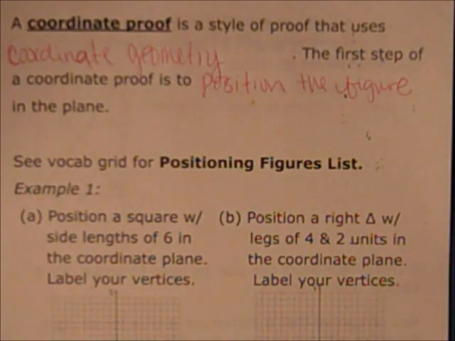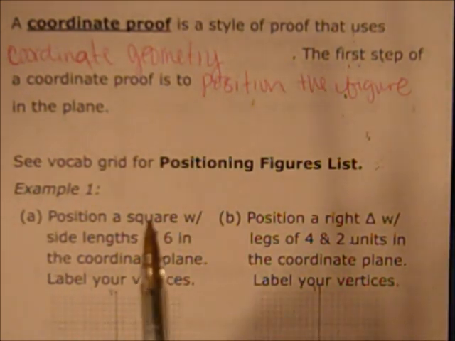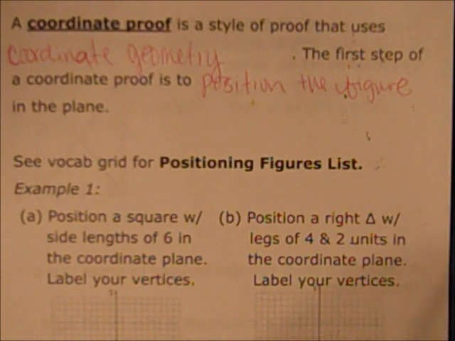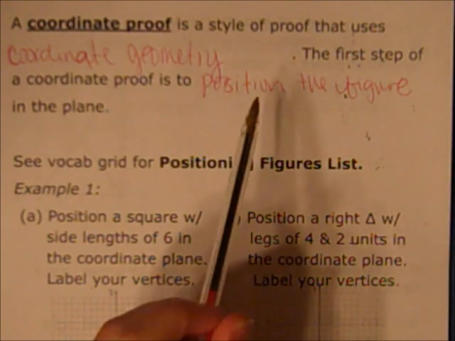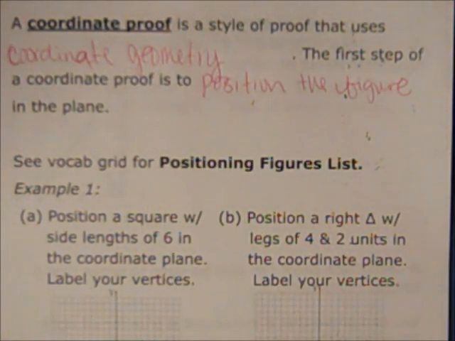This is the video for 4.7. The title of the section is Introduction to Coordinate Proof, and we did a little tiny coordinate proof last section where we had to do side, side, side. So we had to do the distance formula 3 times to find the sides. And so when we did that, we defined what coordinate geometry was.